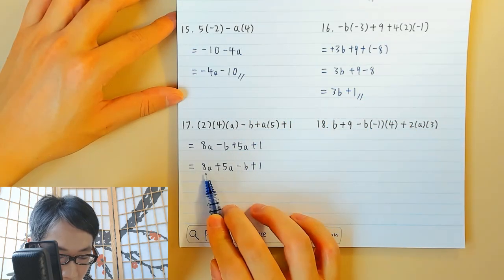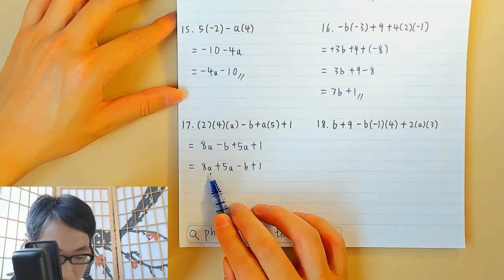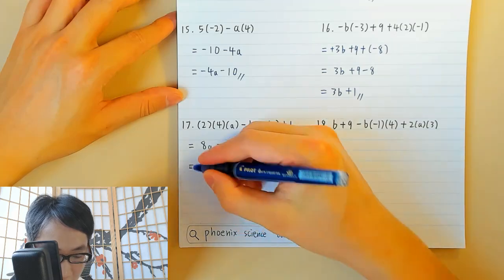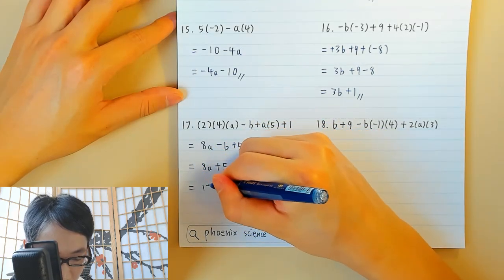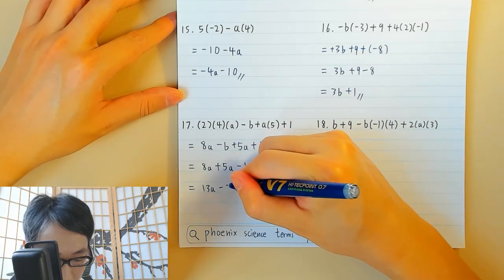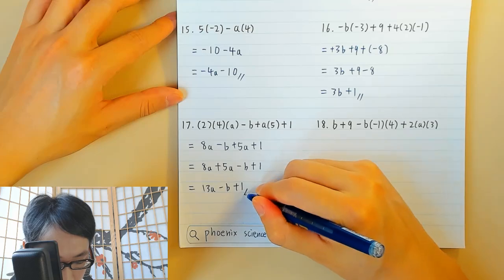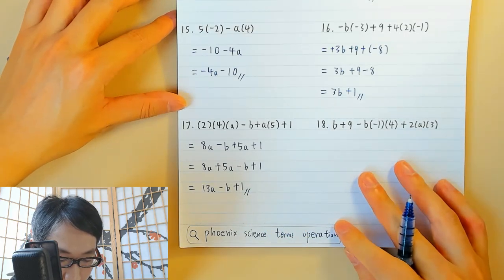Now, since they're together, we can simplify this because it's like we have 8 apples, we have 5 more apples, so we have 13 apples. Okay, and then minus B, positive 1. Answer. Okay.